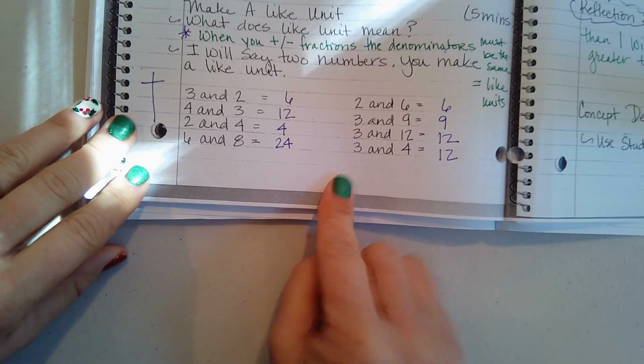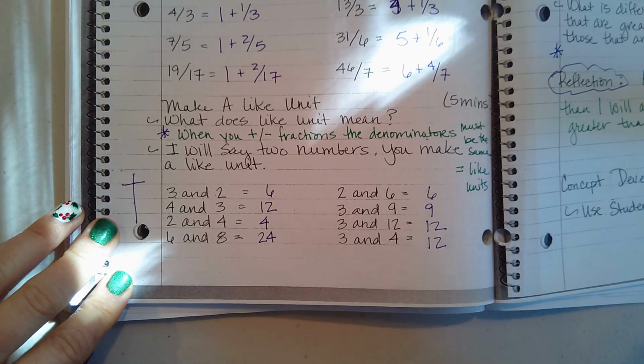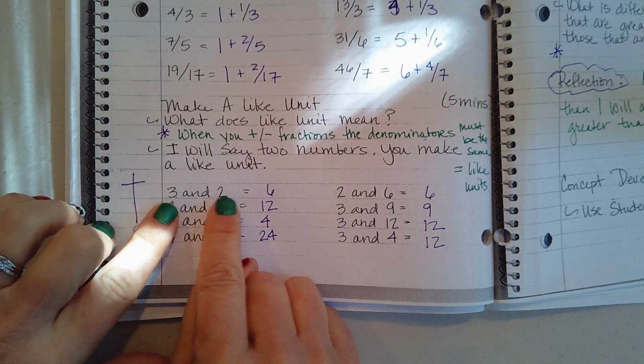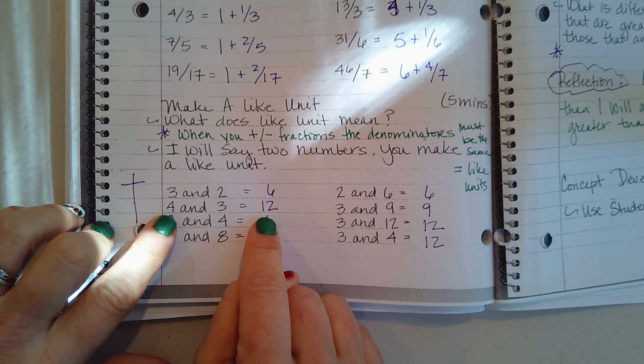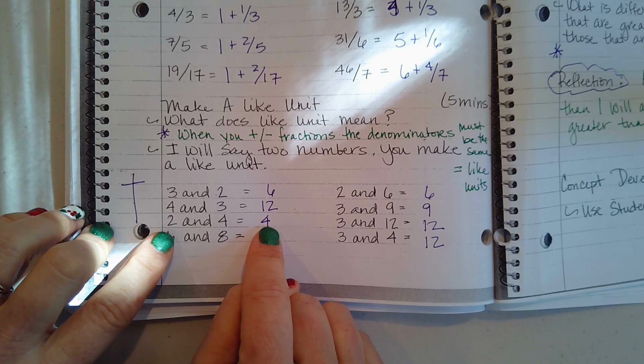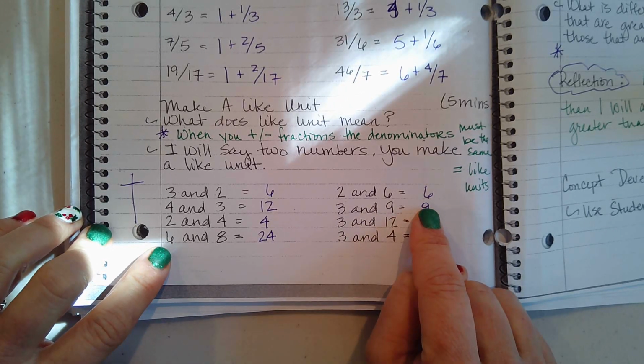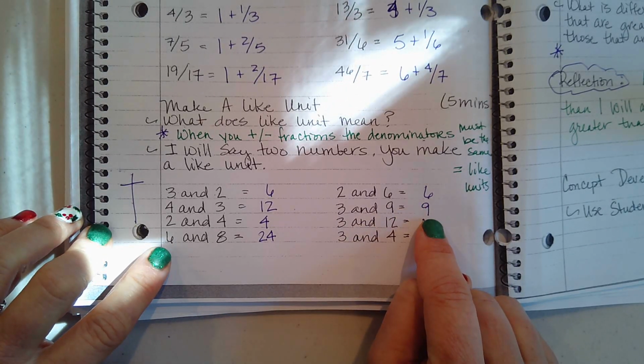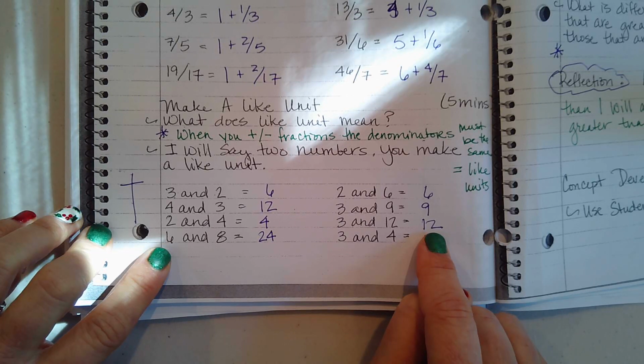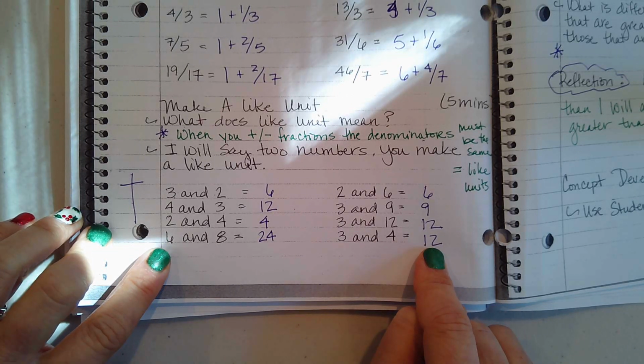Then what are we going to do for our denominators? If you see 3 and 2, you think 6. 4 and 3, 12. 2 and 4, just go 4. 6 and 8, 24. 2 and 6, 6. 3 and 9, 9. 3 and 12, 12. And 3 and 4, 12.